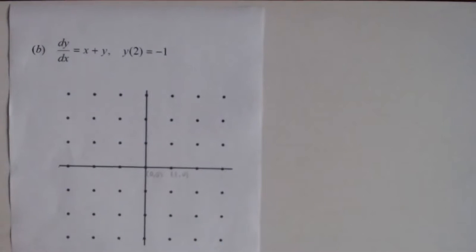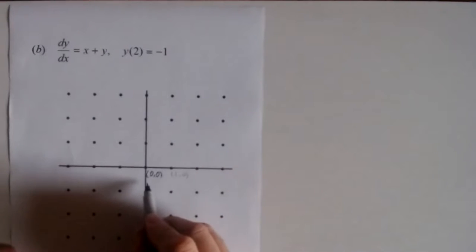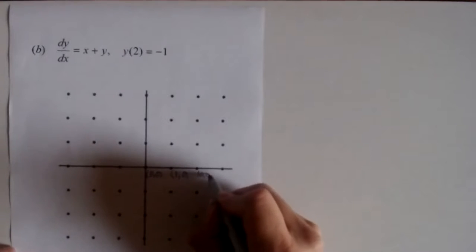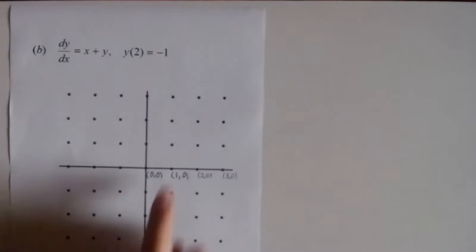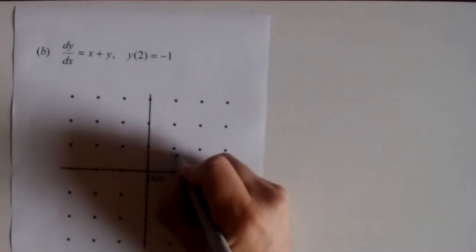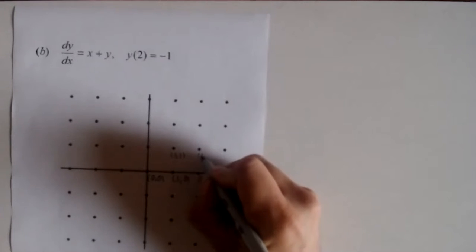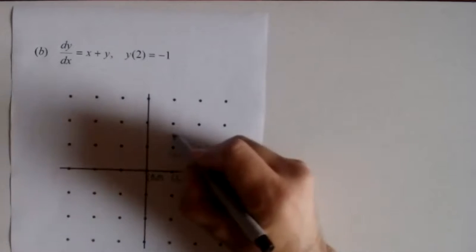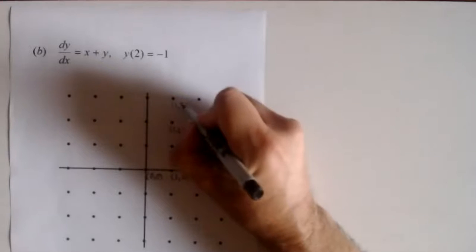Let me just use a marker, this marker. That is better. So this is the point 0, 0. This is the point 1, 0. This is the point 2, 0. This is the point 3, 0. So basic coordinates, correct? This point right here is the point 1, 1. This point right here is 2, 1. This point right here is 3, 1. This point right here is 1, 2. This point right here is 1, 3, and so on.